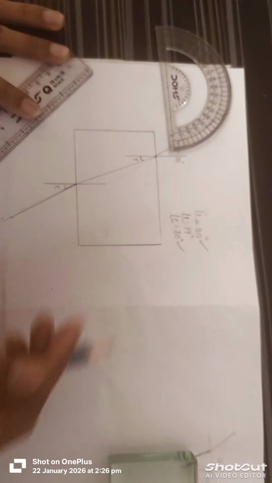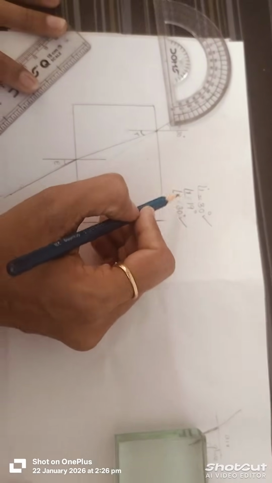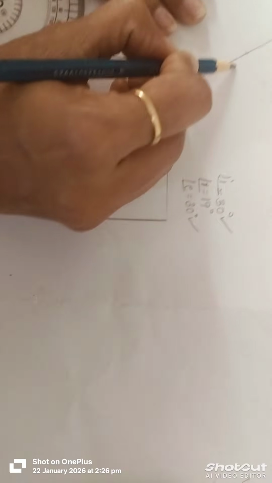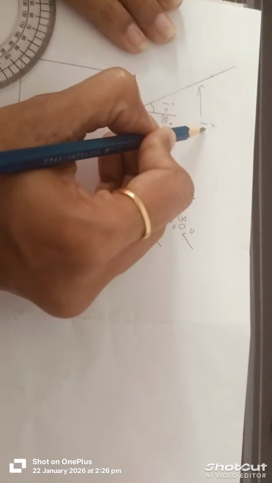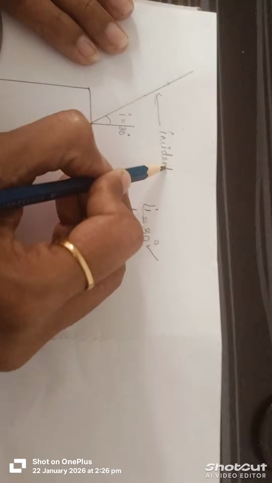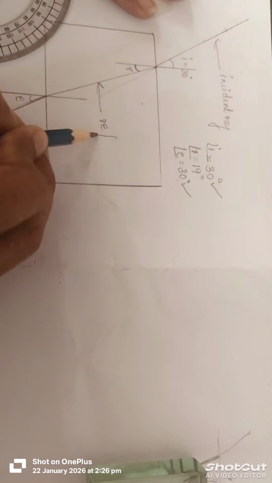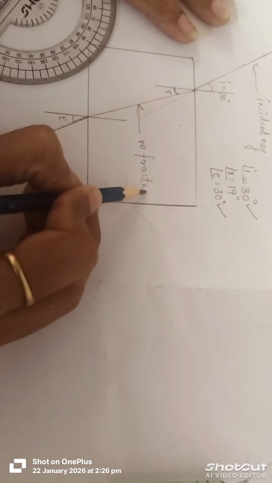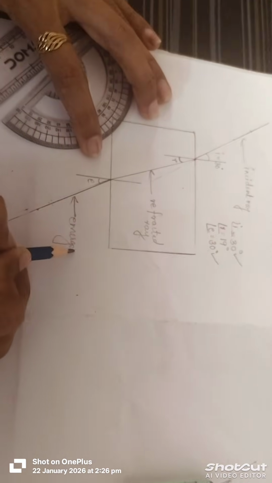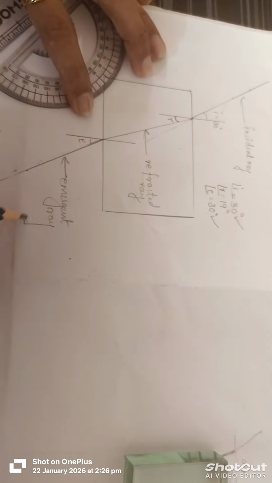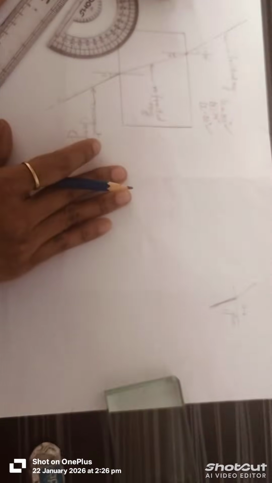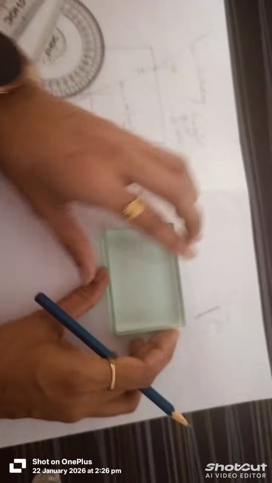Okay. So angle of incidence, refraction and emergence. Label the figure. This is incident ray. This is refracted ray. As you can see, it underwent a bend. And the last one is emergent ray. So our first reading is complete. Now use the other side of the page and do the same. First trace the outline.